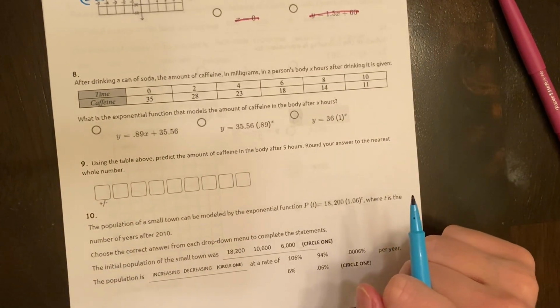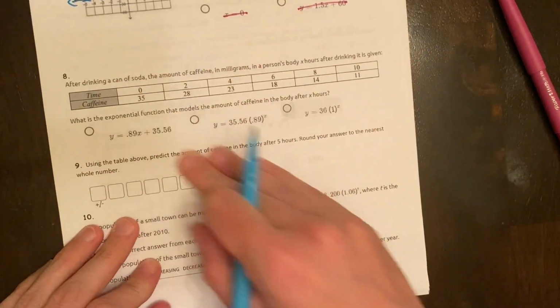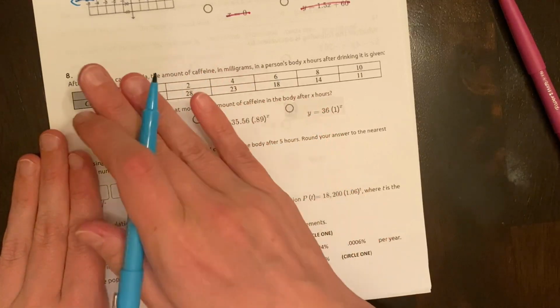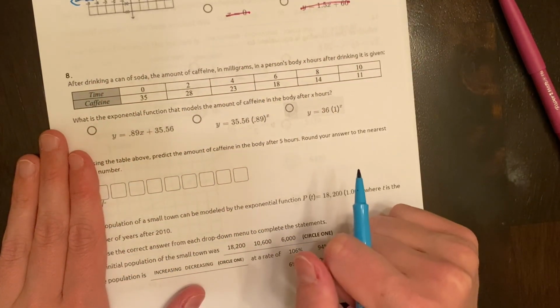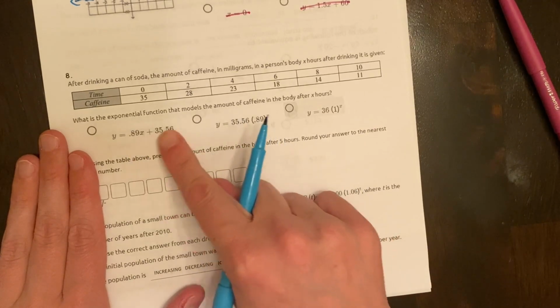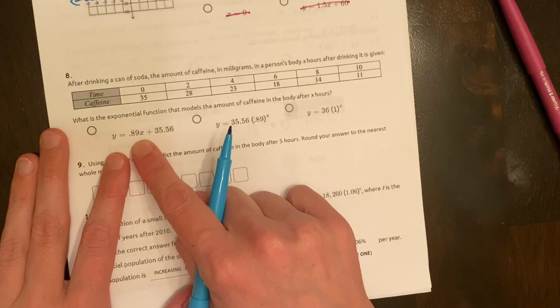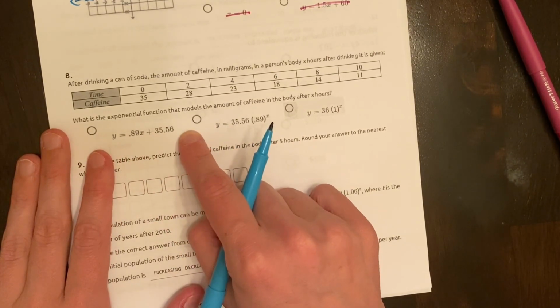Okay, next one. What would you do with this table? Is the table fully filled out? Yes. So if the table is fully filled out, you put it into stat edit. Looking at our answer choices right away, can you have x down here like y equals mx plus b?